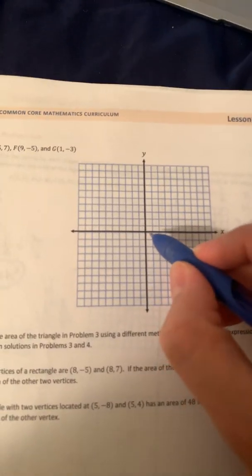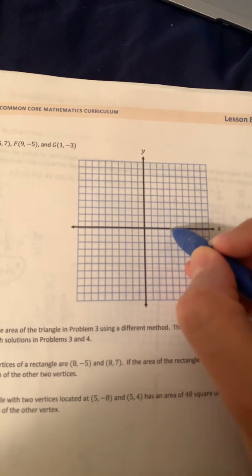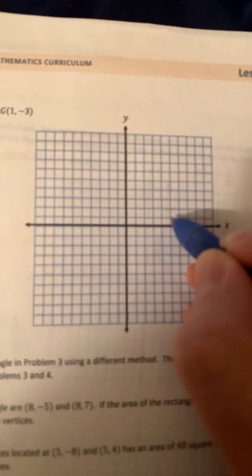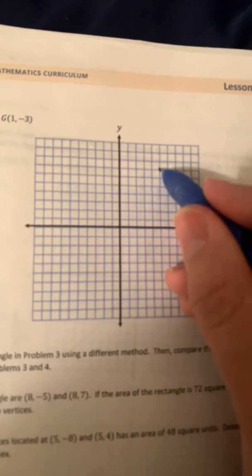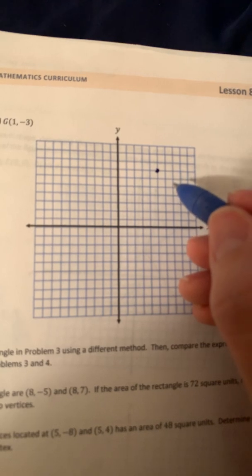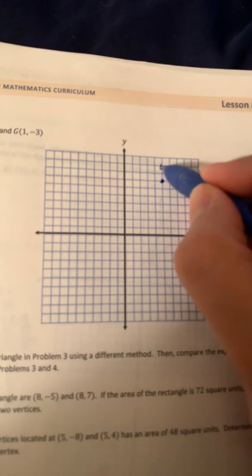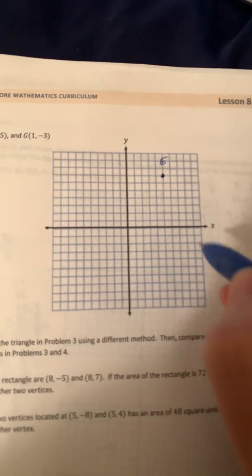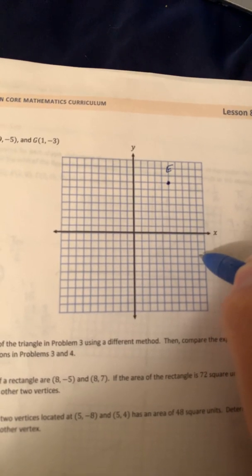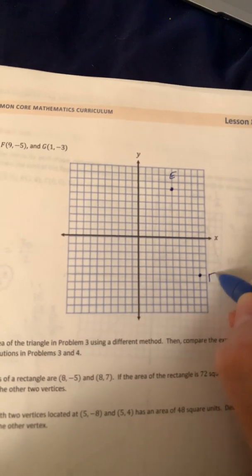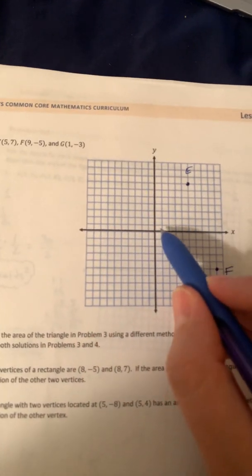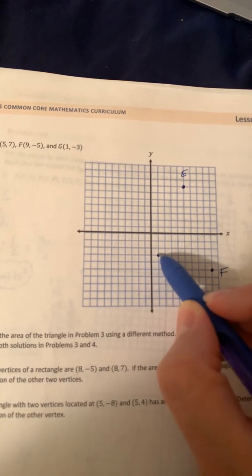Okay, and then we're looking at number 3, and the points are 5, 7. 1, 2, 3, 4, 5, and then 7. 1, 2, 3, 4, 5, 6, 7. And that is point E. Point F is 9, negative 5. 1, 2, 3, 4, 5. And that is point F. And point G is 1, negative 3, which is right there.